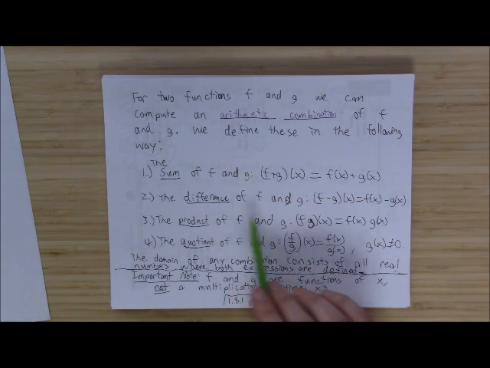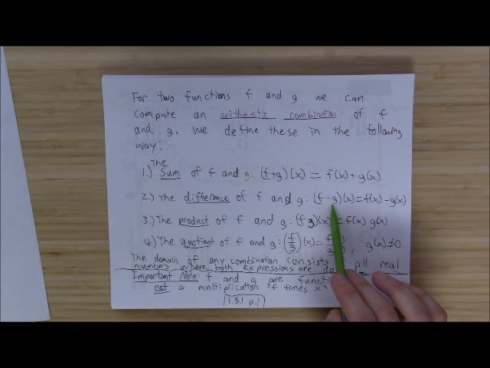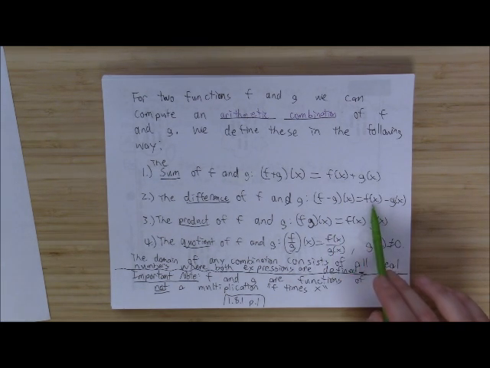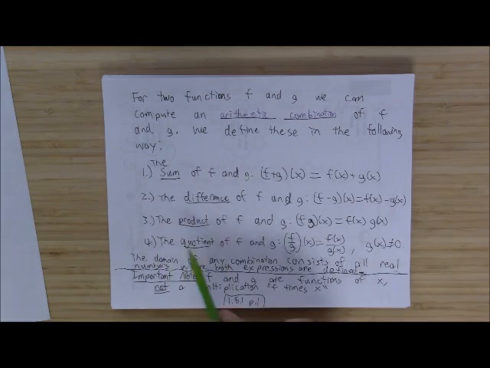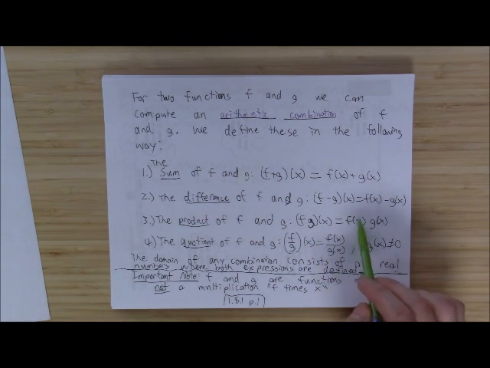Similarly, we define the difference of f and g to be the function f minus g, which when we evaluate at x is really the value of f of x minus the value of g of x. Continuing on, the product of f and g we define as the function fg, f times g, which when we evaluate at x is really just the value of f of x times the value of g of x.